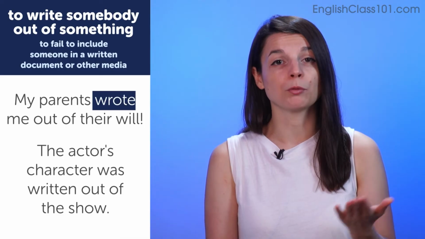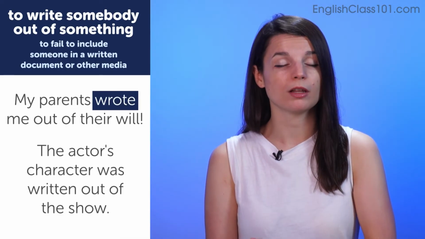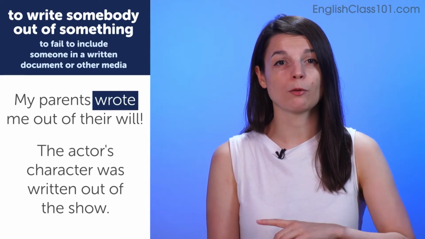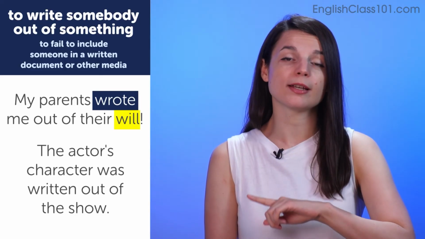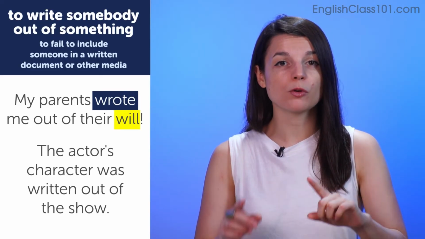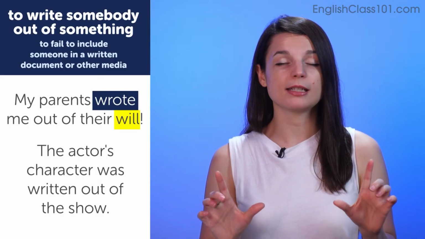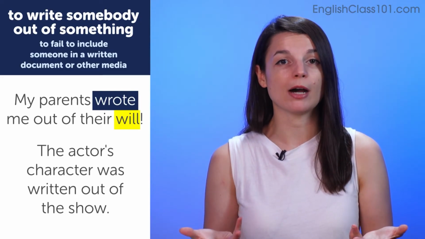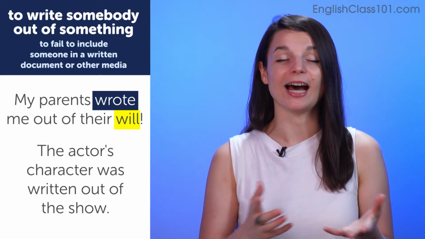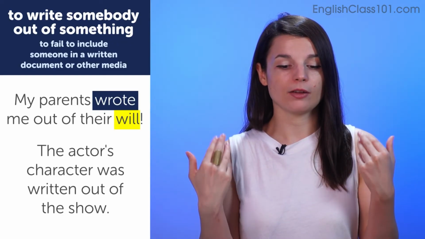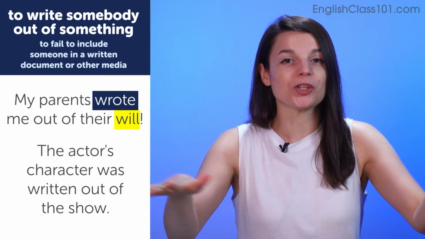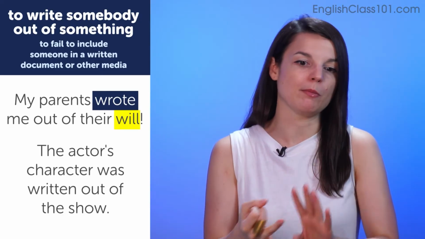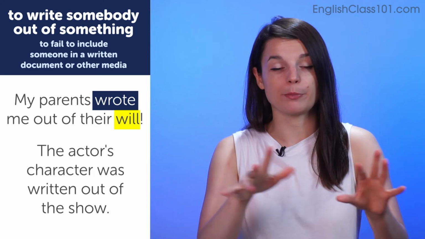So let's look at the first example sentence. My parents wrote me out of their will. Let's look first at this vocabulary word, will. Will, used as a noun here, refers to a very specific legal document. This document gives information about what to do if the person who wrote the will dies. So if I die, there's a document that explains what should happen, like with my house or with my money or with my objects, my possessions.